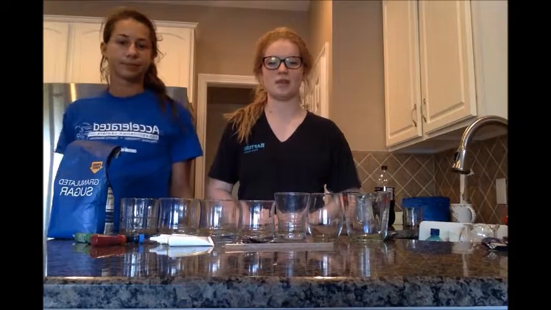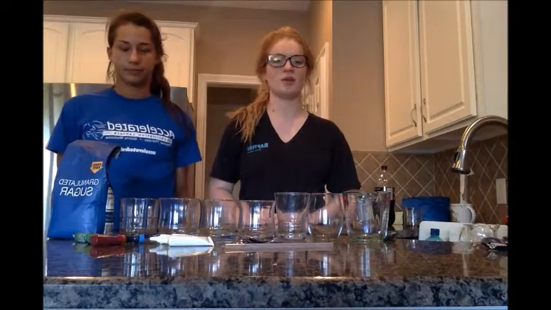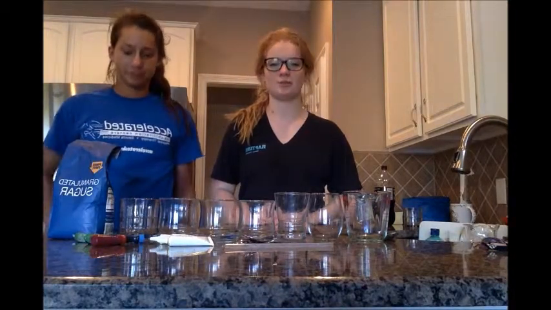By varying the amount of sugar in the colored water, but keeping the water consistent in the different glasses, you create solutions that have different densities. The more sugar that is mixed into a solution, the higher the density of that solution.